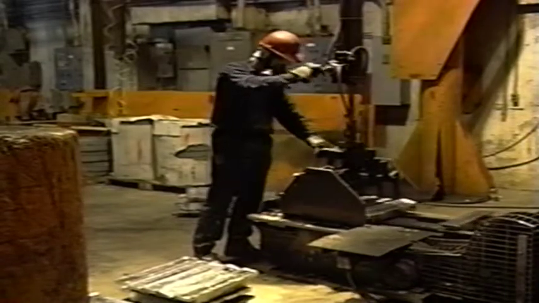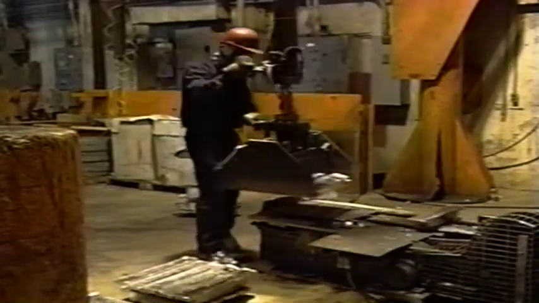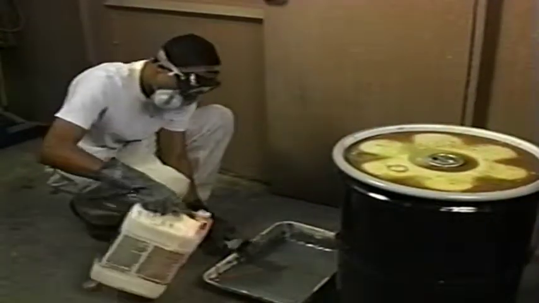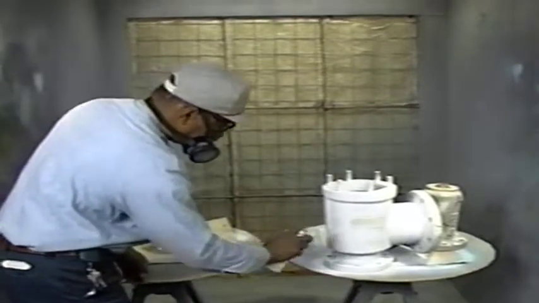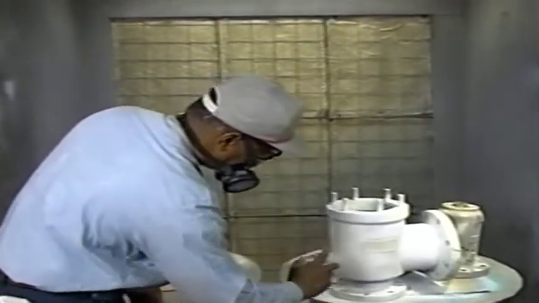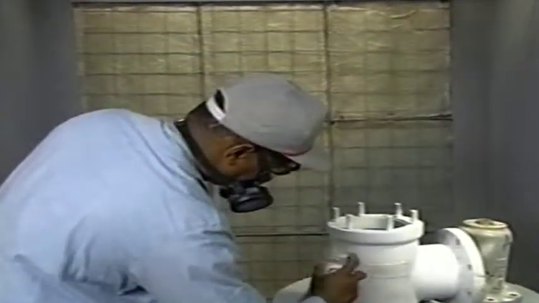A metal worker at a smelting plant unloads lead ingots. A painter in a factory mixes thinner with paint. A hazmat team surveys an accident scene where hazardous gases may have been released. These situations all have something in common. The workers in each of them face potential breathing hazards.